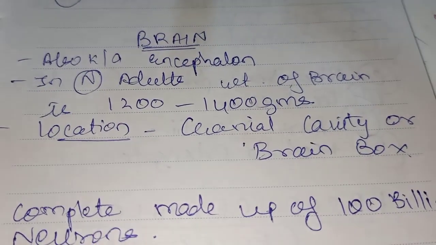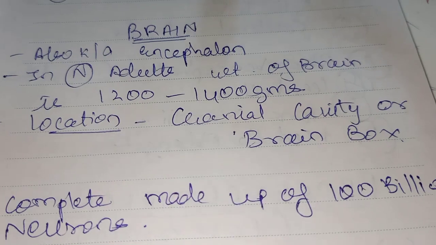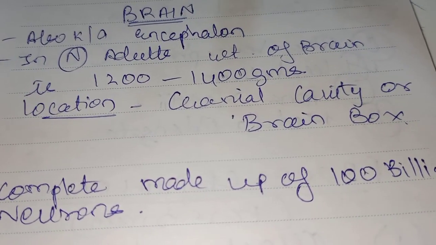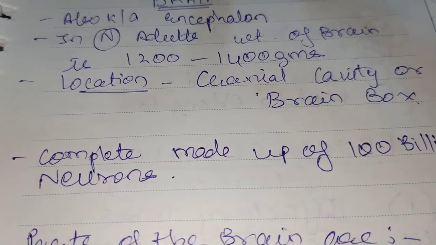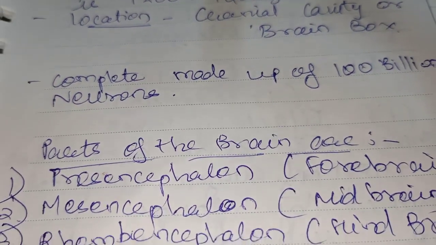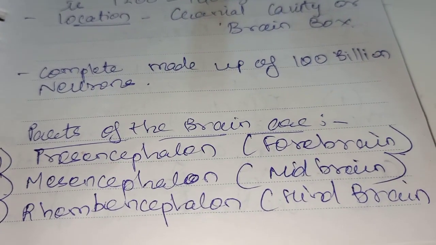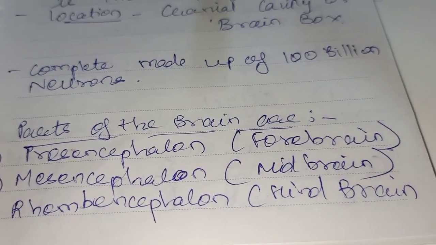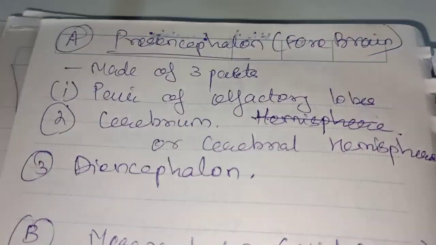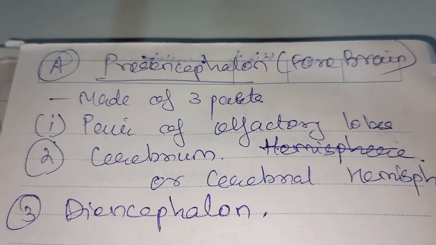So the brain is also known as encephalon. In normal adults, its weight is 1200 to 1400 grams. It is located in the cranial cavity or brain box or the skull, and it is made up of 100 billions of neurons. Now, these parts of the brain I described right now. Prosencephalon is forebrain, mesencephalon is midbrain, and rhombencephalon is hindbrain. Clear?